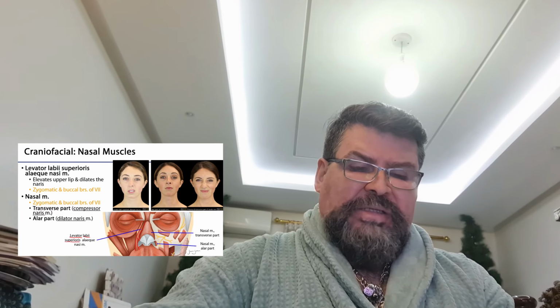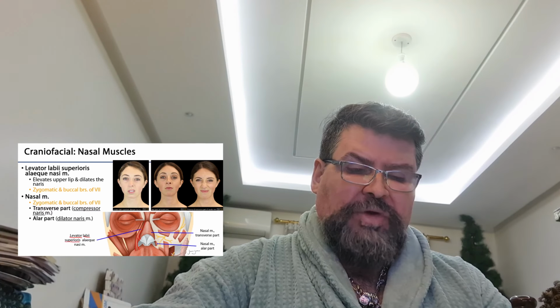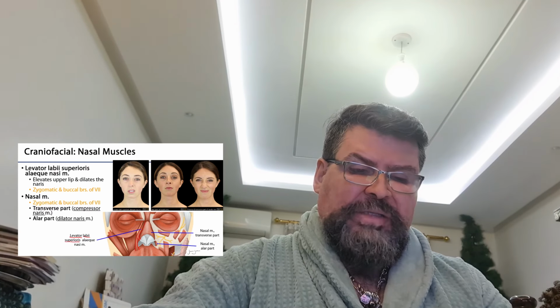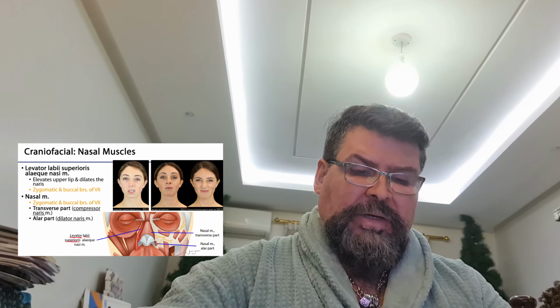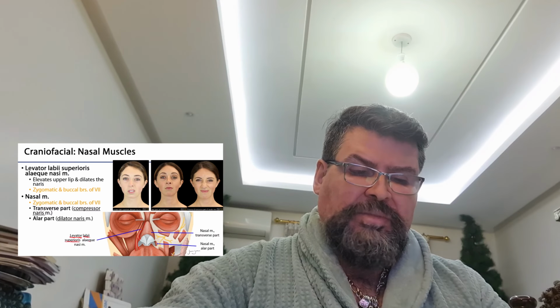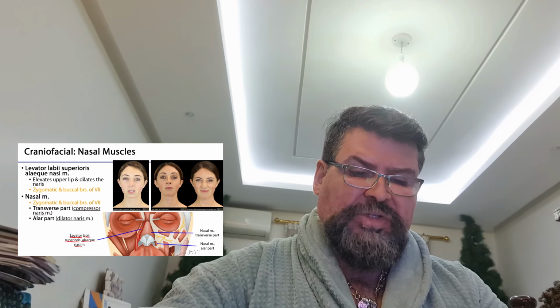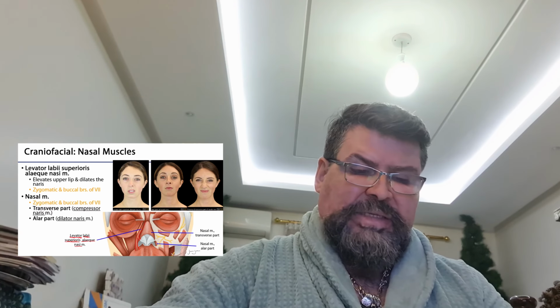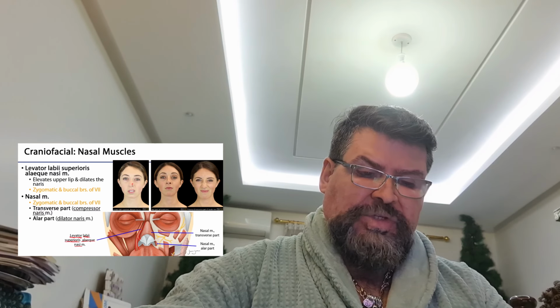And there's also this little slip of muscle that goes to the ala, or the wing of the nose. That's the area above the nostril. So it elevates the upper lip and also the wing of the nose. So levator labii superioris alaeque nasi is going to dilate the nostril and elevate the upper lip.